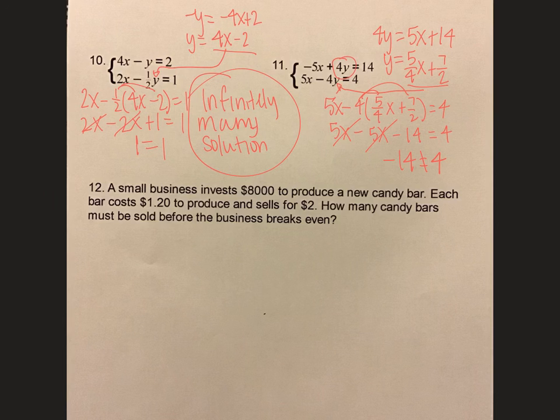When we have something that's not a true statement, that's when it becomes a no solution. So when the variables are gone and it's a true statement, infinitely many solutions. When your variables are gone and it's not a true statement, no solution. Hopefully that makes sense.